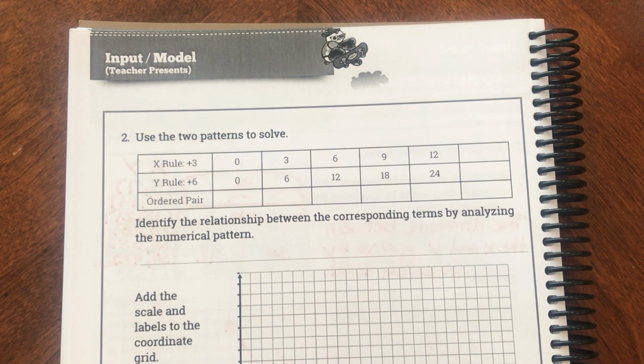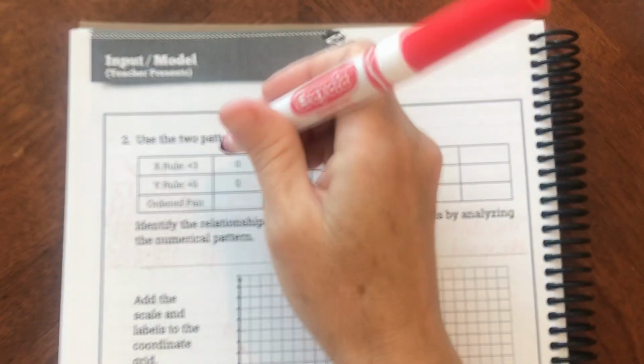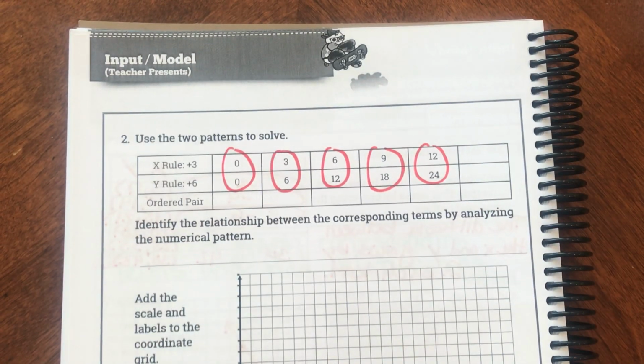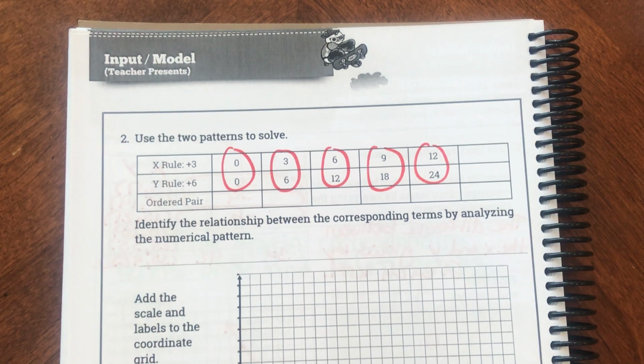So the first thing I noticed is they gave me my data in a different way. This time my ordered pairs are vertical instead of horizontal. Not again.